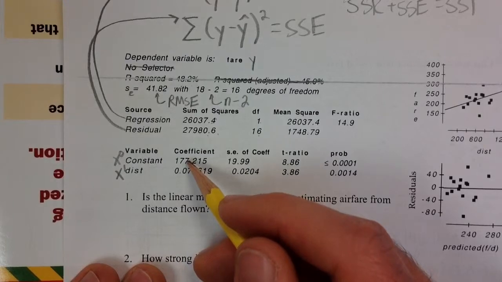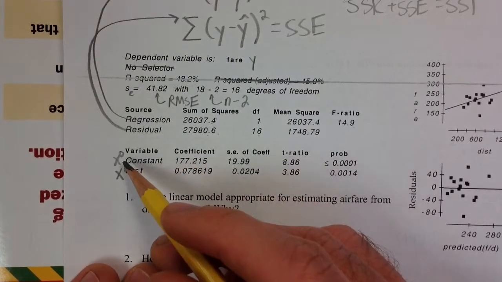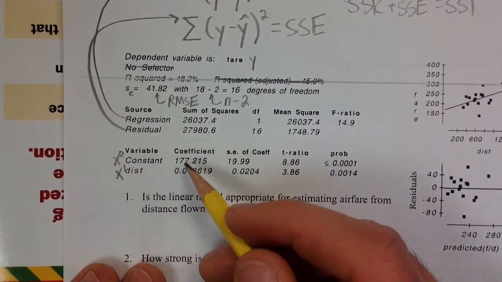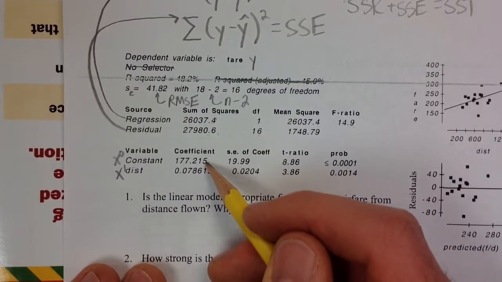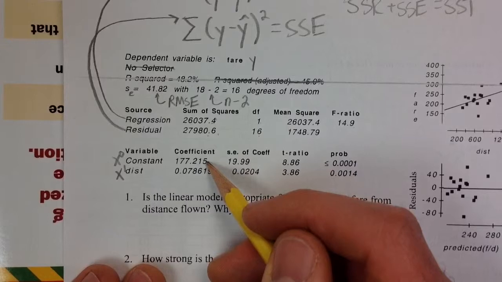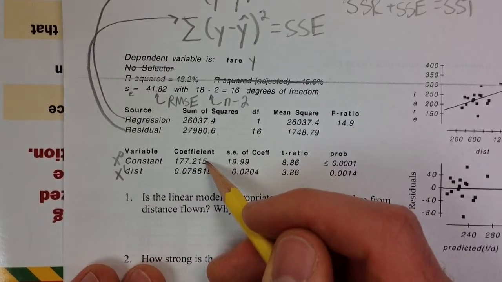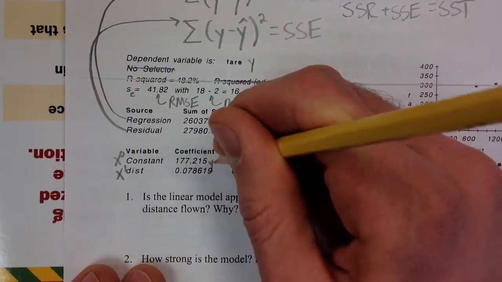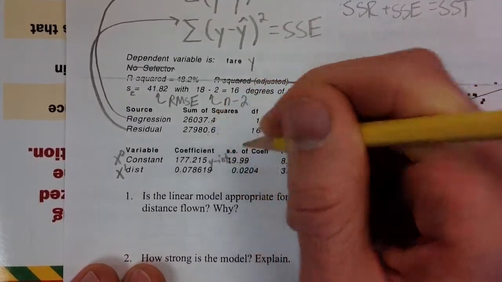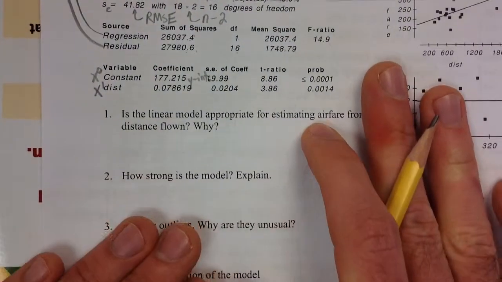A coefficient of a constant is just a constant, basically. So this is the y-intercept, because that's the constant term in a linear model. Okay, it's the yint, which is Yiddish for y-intercept. That was a joke.